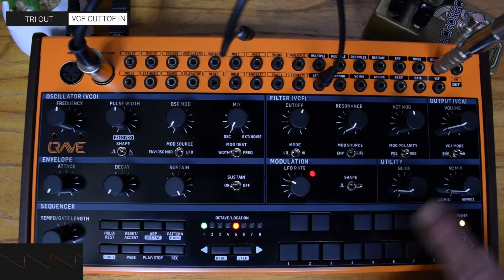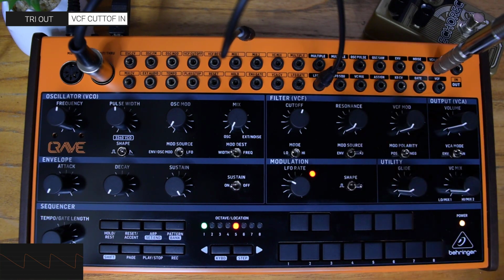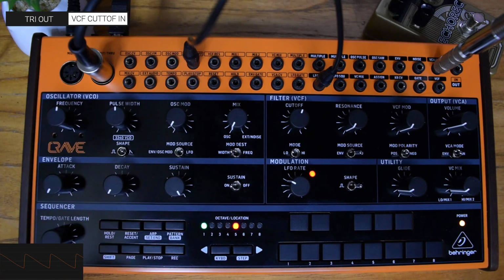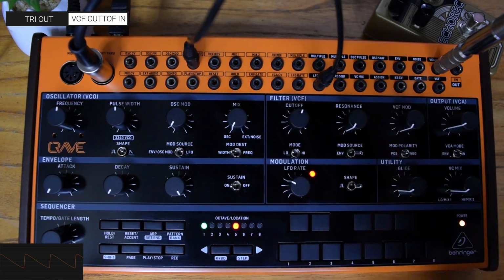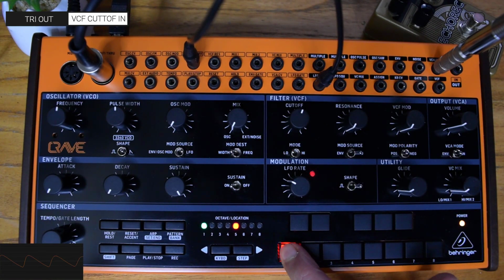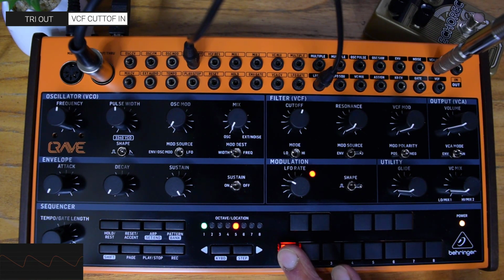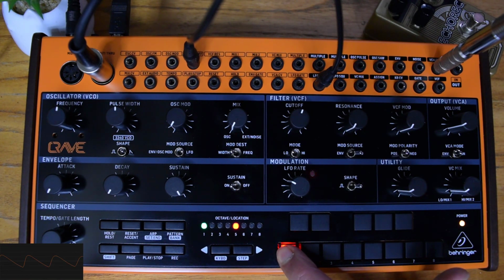But in this case, I don't want to do it with this control, so I'm going to go all the way down on that one and connect the cutoff to this jack. Now this is the one doing the modulation for us, not this control, because we are just using the Patchbay, of course. In this case, we can really hear and see that it is a triangle.